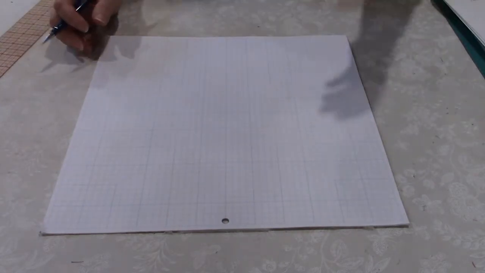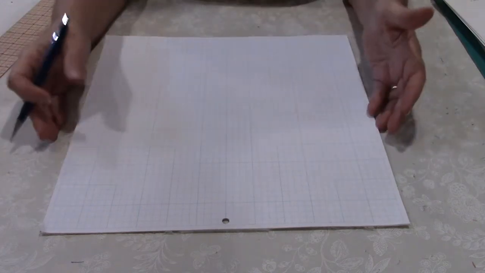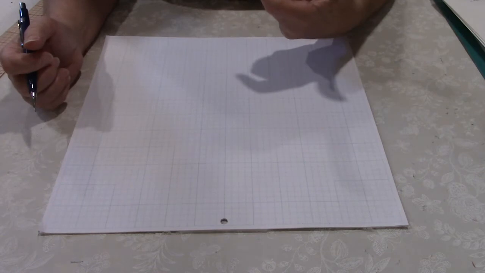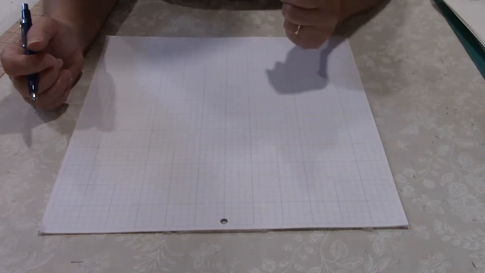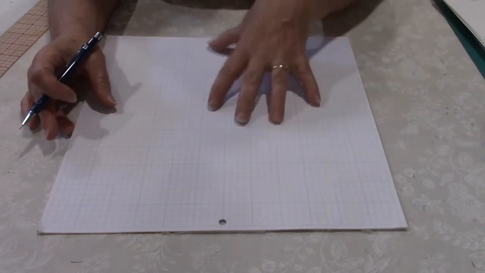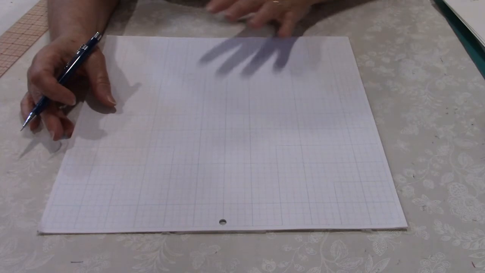So now it's very hard to divide a 12-inch piece of paper equally 5 times. We're getting into fractions at that point. But there's a method of doing this that really is easy to do, okay?